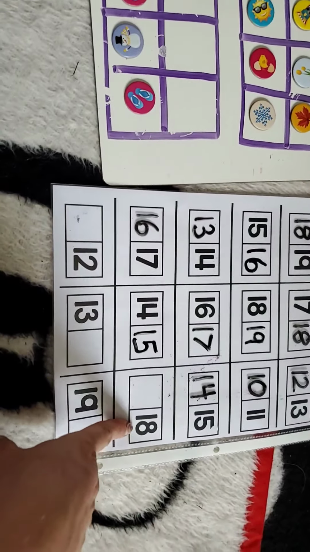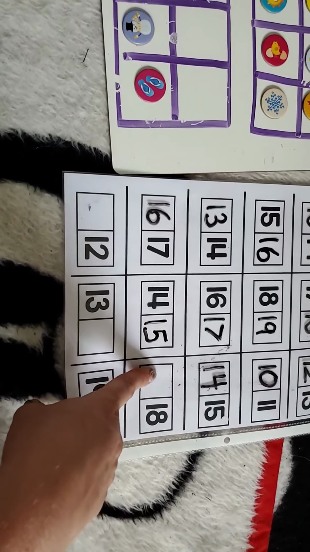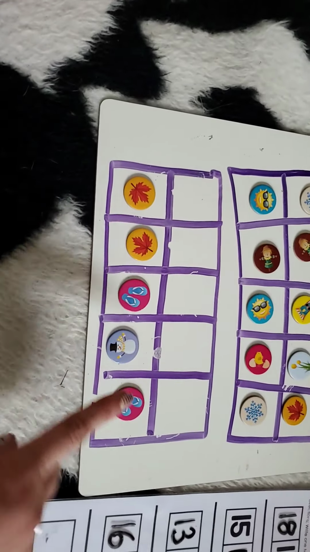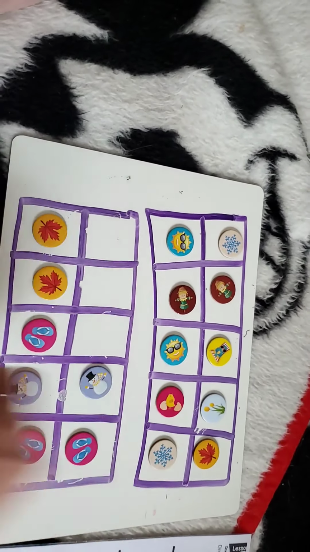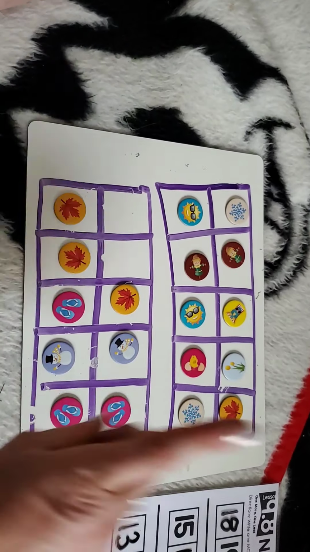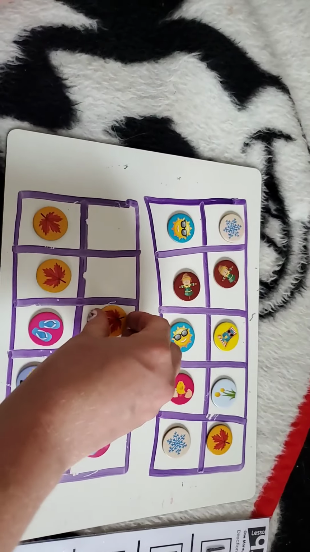All right, so now let's do 18. We're going to get 1 less. So on here we have 15. Now we have 16, 17, 18. Okay, we want 1 less. So I'm going to take 1 away.